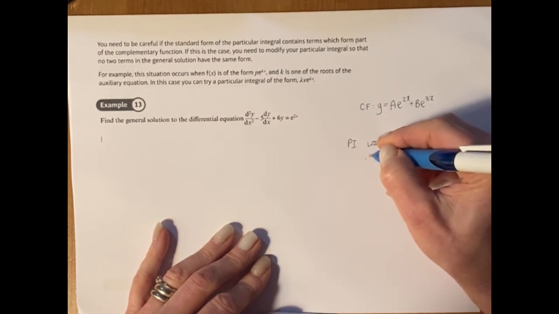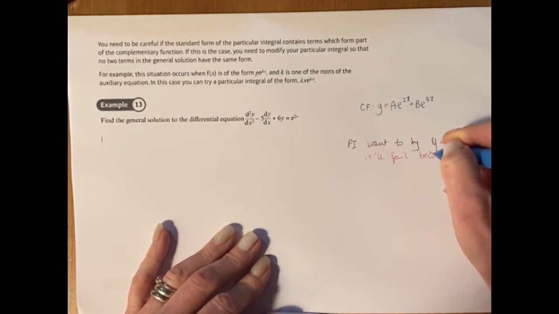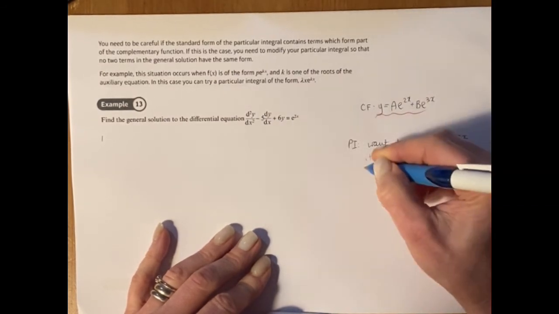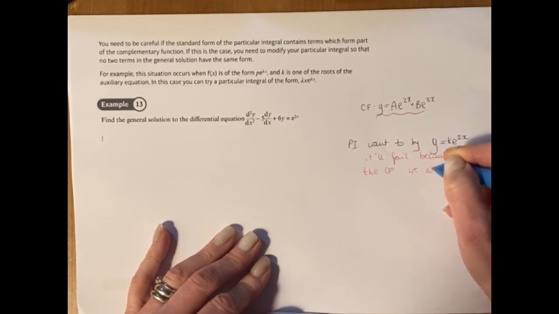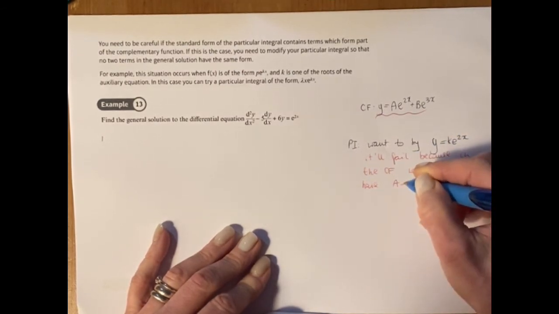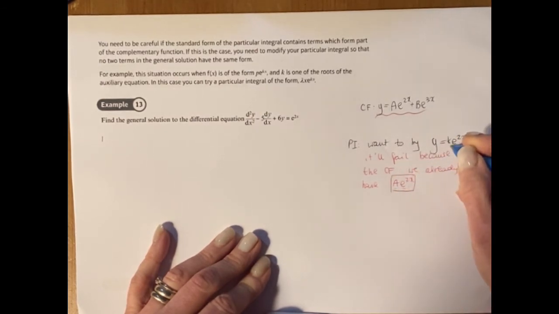It will fail because in the complementary function, we already have a e to the power of 2x. So we have a constant times e to the power of 2x, so it cannot work.